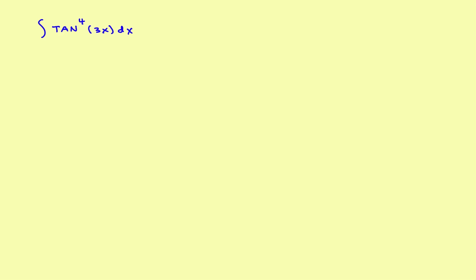Okay, so the sample problem is going to be this. What we've got is tangent to the 4th power. Now again, there's no rule for the tangent to the 4th power, but the best you can do, you've got an identity for the tangent squared. So the trick here will be to break this tangent to the 4th into 2 tangent squareds, and then you'll be able to put it into the form of integrals that you can work with. So the very first step here will be to go ahead and just do this. We'll make it be the integral of the tangent squared of 3x times the tangent squared of 3x.